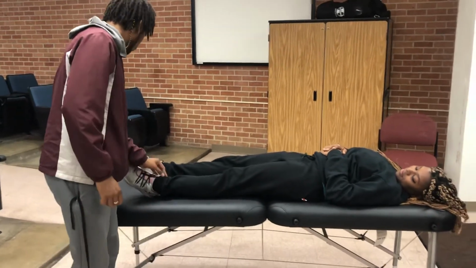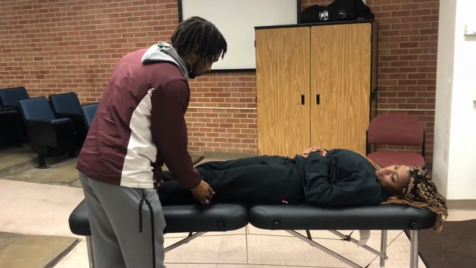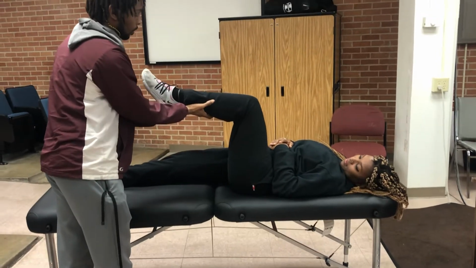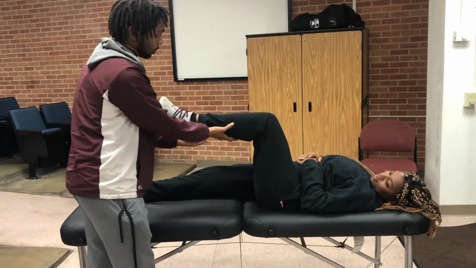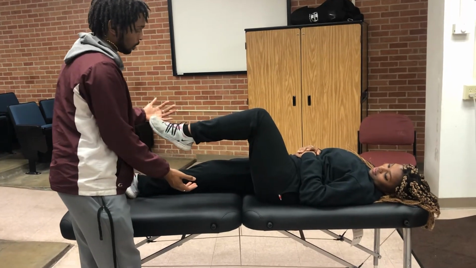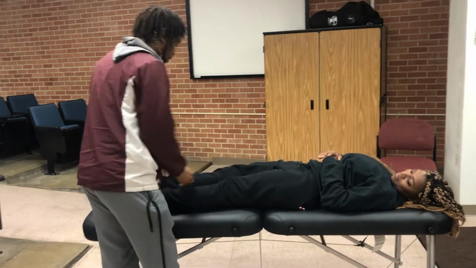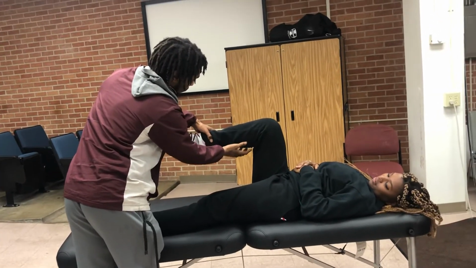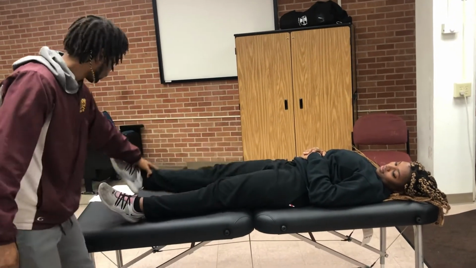Okay, and now I will do the posterior sag test. So what I want you to do, pick your leg up like this, and now I will let go of the patient's leg and see if the leg could stay in place. Okay. There was slight movement there. This leg was easier able to stay in place.